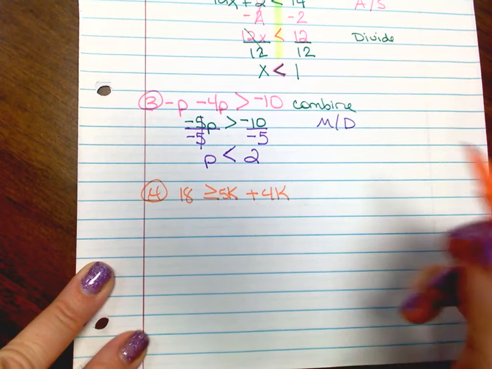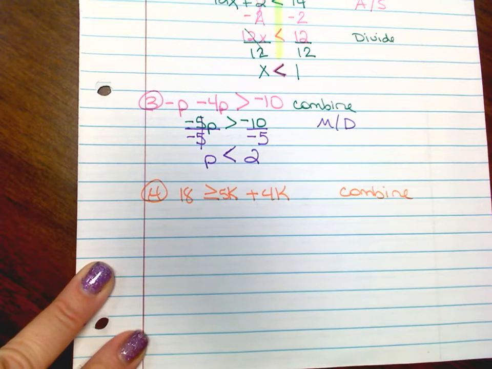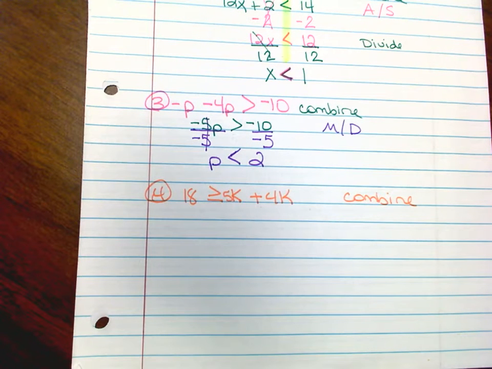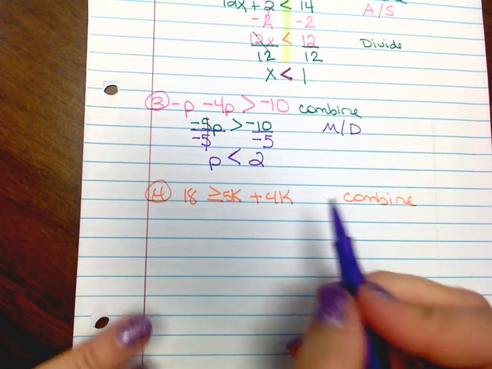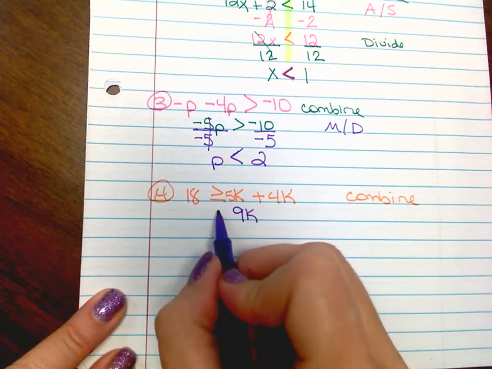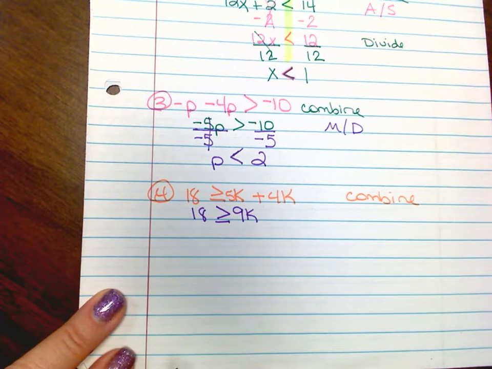So again, I'm going to combine whatever I can, and I can combine my k's. They're on the same side. So 5k plus 4k is going to equal 9k, is less than or equal to 18.